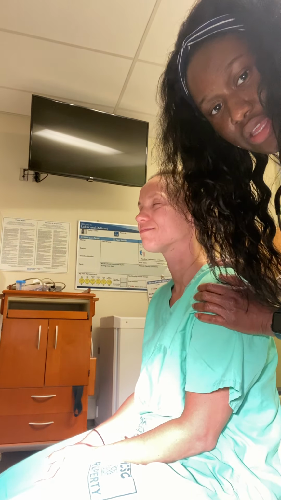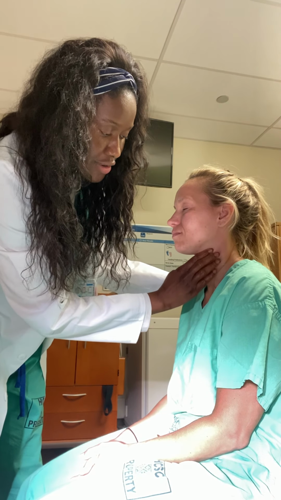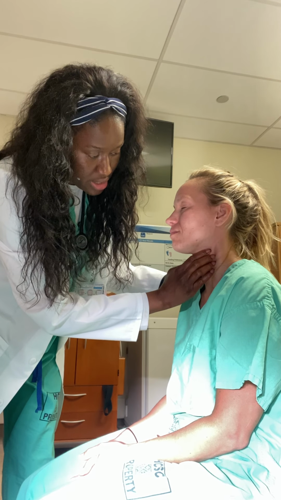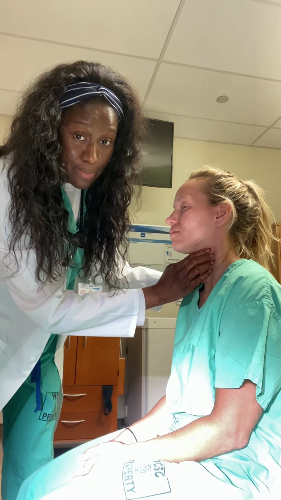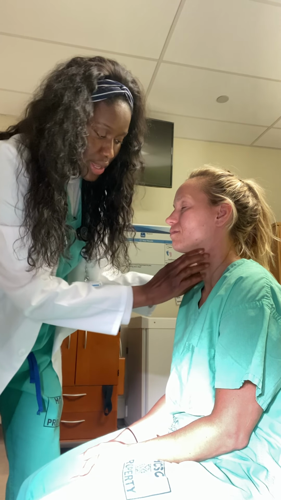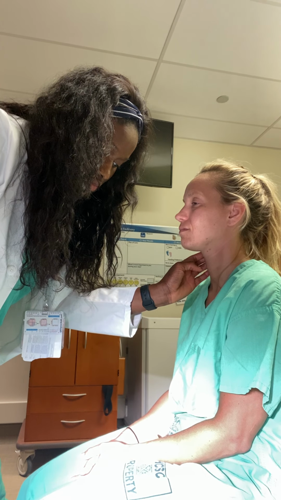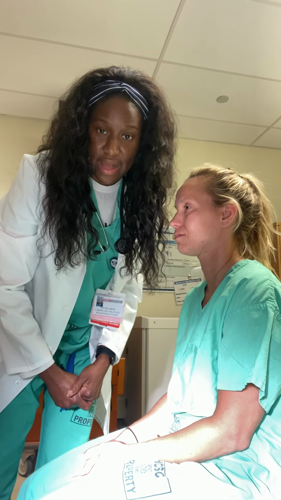Next, I'm going to palpate her carotid artery on the side of her trachea. I'm going to palpate unilaterally and not bilaterally. Okay? Palpate the other side. And they're normal and bounding.